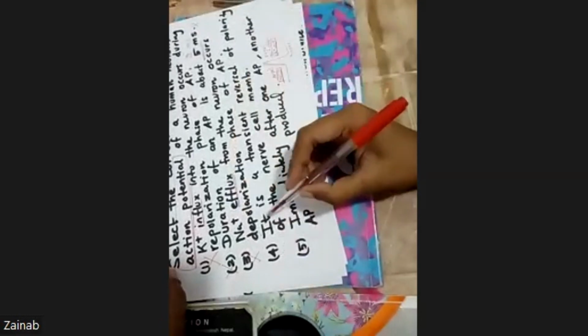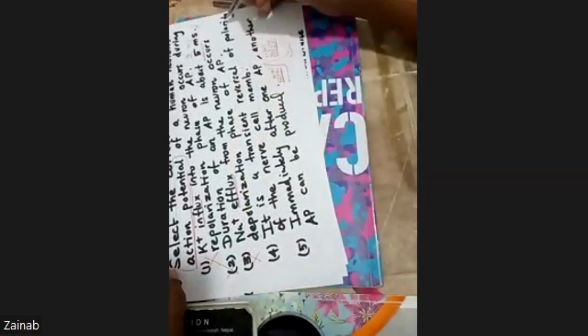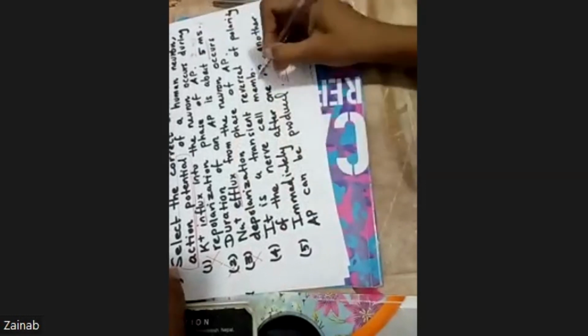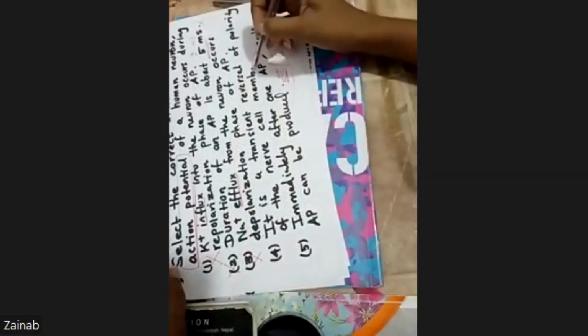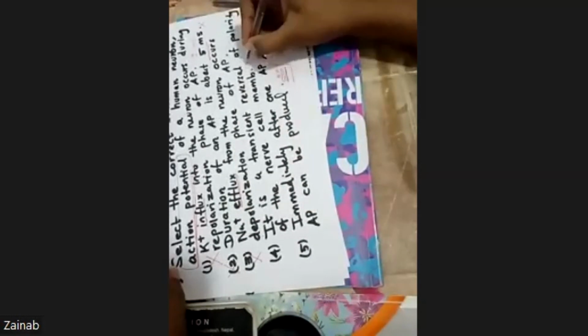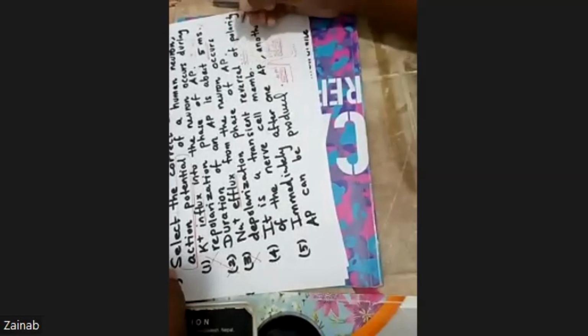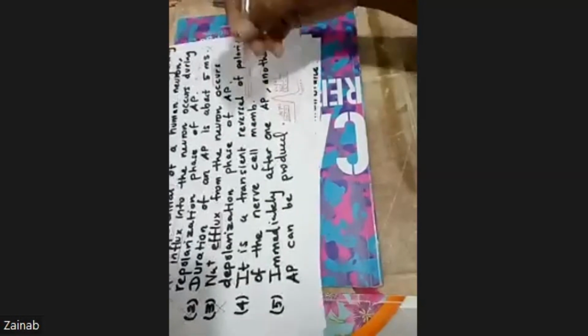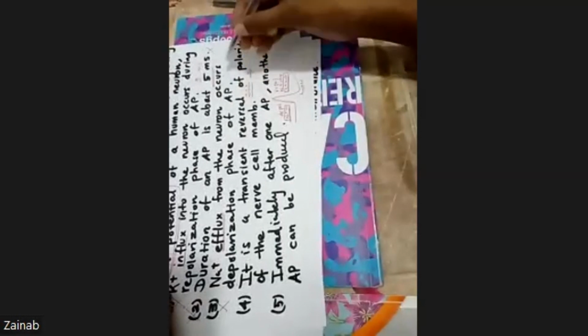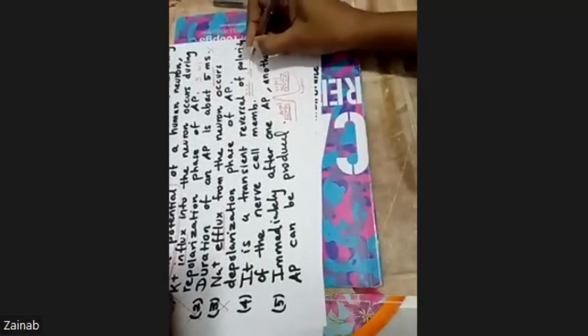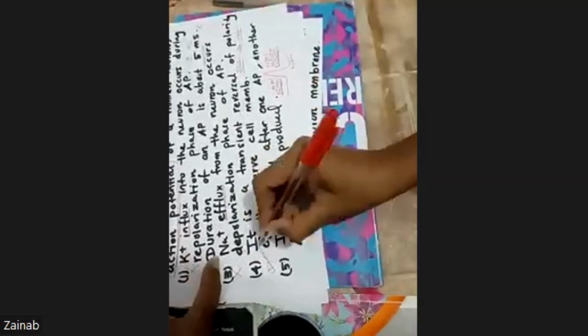The fourth is, it is a transient reversal of polarity of the nerve cell membrane. I told you guys that during the resting membrane potential, the inside is negative and the outside is positive. So while a stimulus comes, it reverses, so the inside is positive and the outside is negative. So this is a correct one.